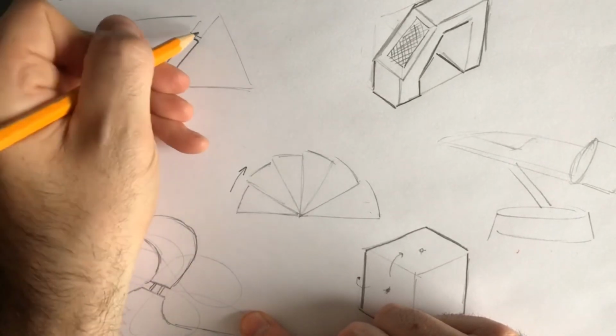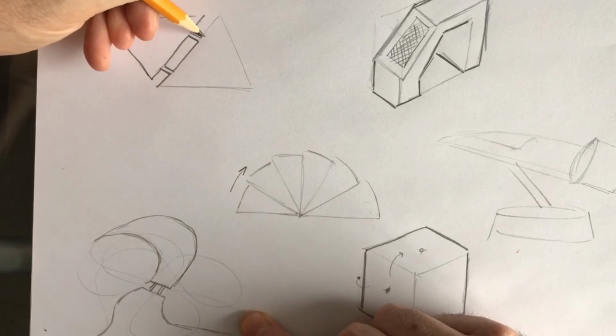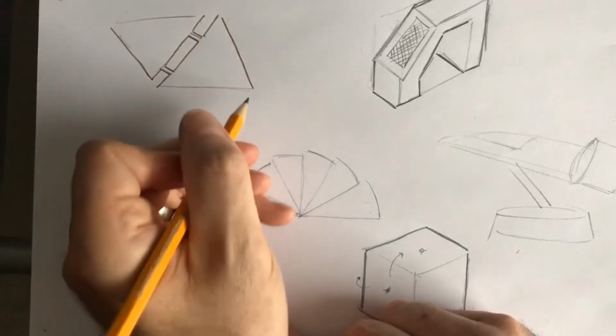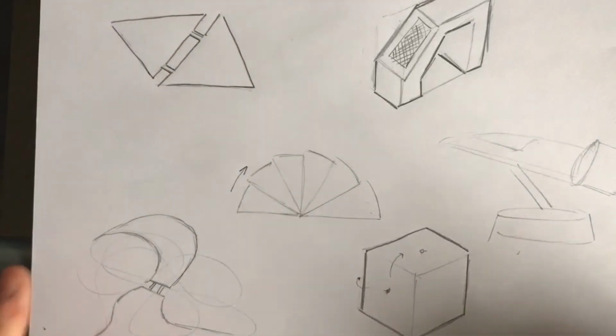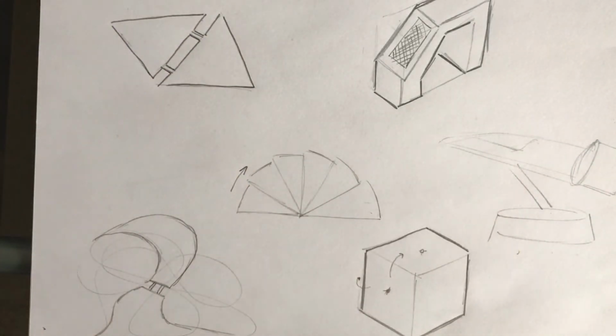Hopefully you can start seeing that these designs are starting to pop off the page a little bit. Okay, so I'll finish this in a moment. I'll show you where we're at, and then we'll come back to it shortly.